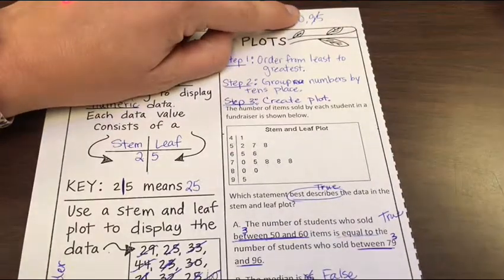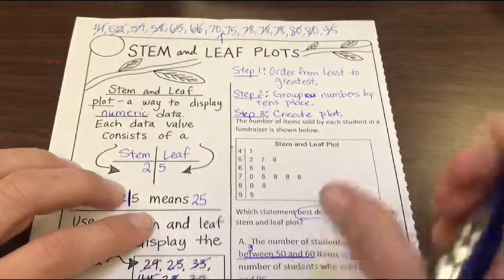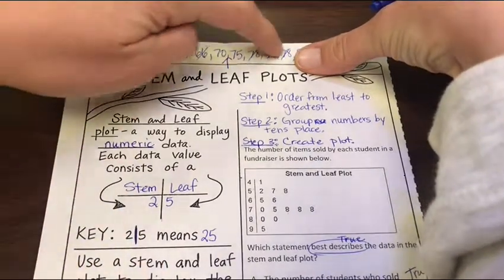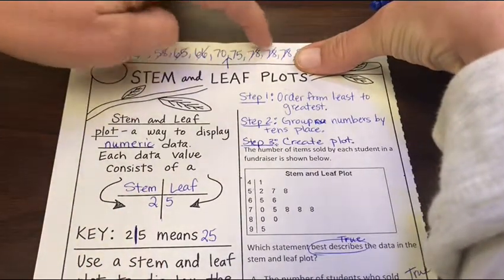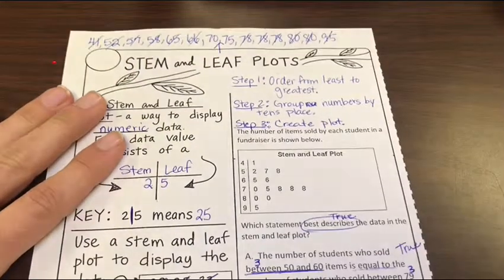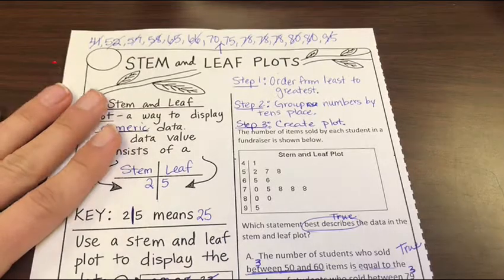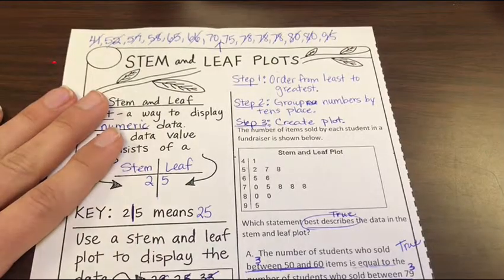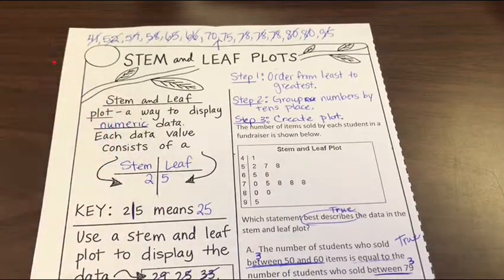Okay? Fewer than 80. Again, I'm not going to include 80. So all of these numbers here are fewer than 80. So 1, 2, 3, 4, 6, 7, 8, 9, 10, 11. So there's 11 that are fewer than 80. So I'm going to read this. 1 is greater than 11. That's false. 1 is not greater than 11.